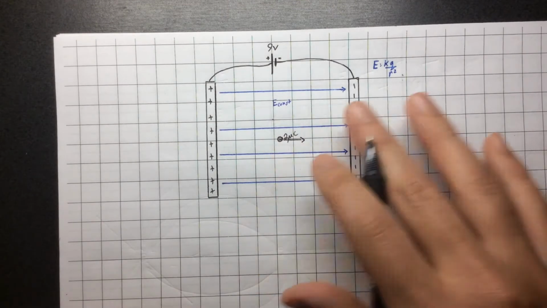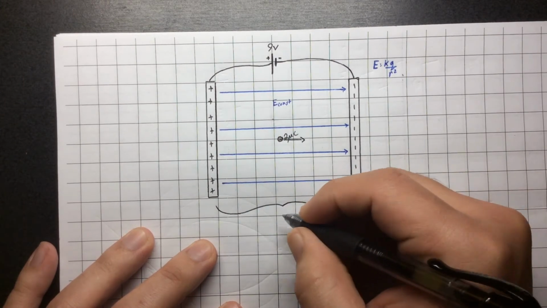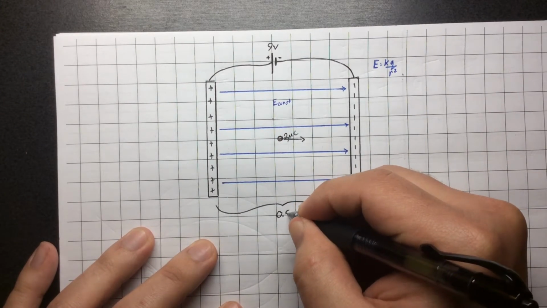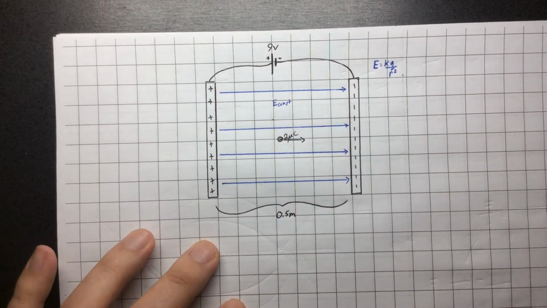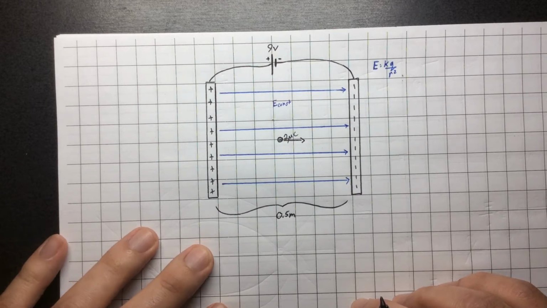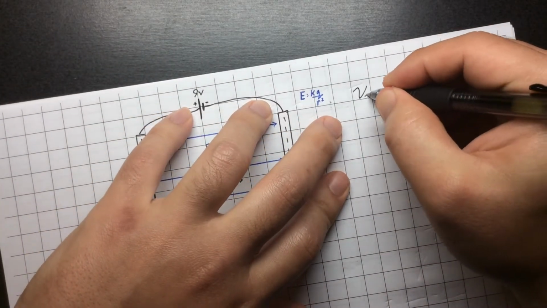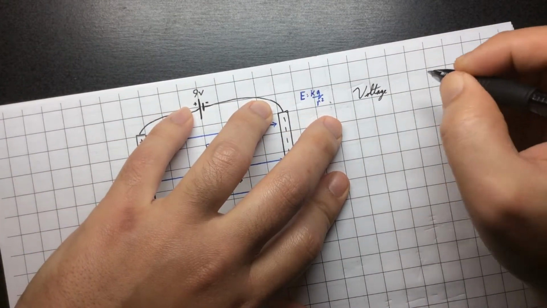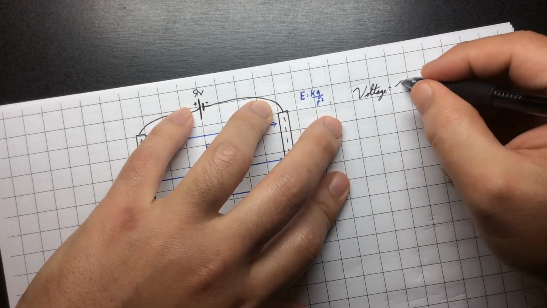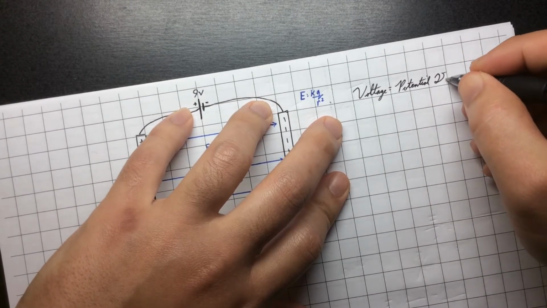Okay. Now, before I write down any numbers, we're going to do one more thing. We're going to say that the separation between these two plates, let's say it's about 0.5 meters. Okay? So there's one thing that I kind of skipped over in the very beginning, and that's the word voltage. And you may have not even noticed that voltage is a new term, that we really don't know what it is yet. Well, another word for voltage, let's write down voltage here. Another word for voltage is this thing called potential. And really it's potential difference.